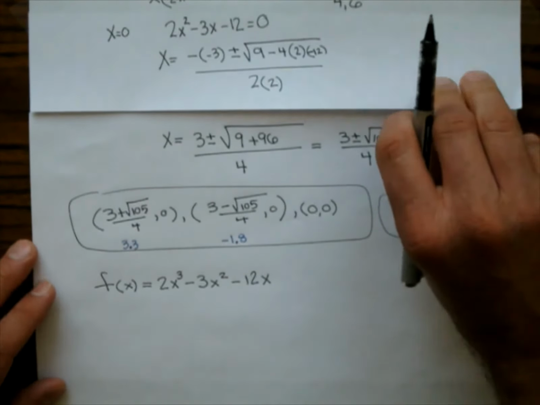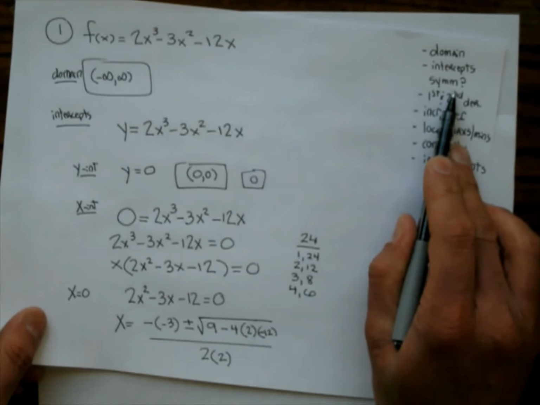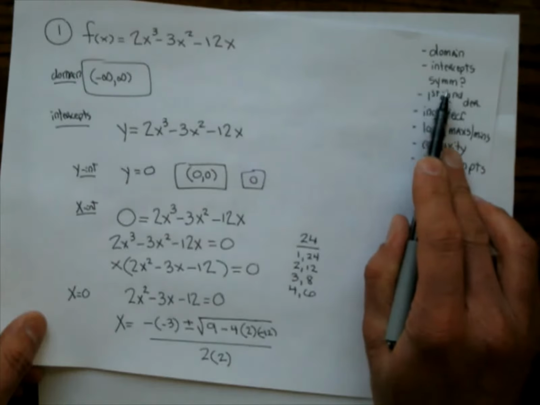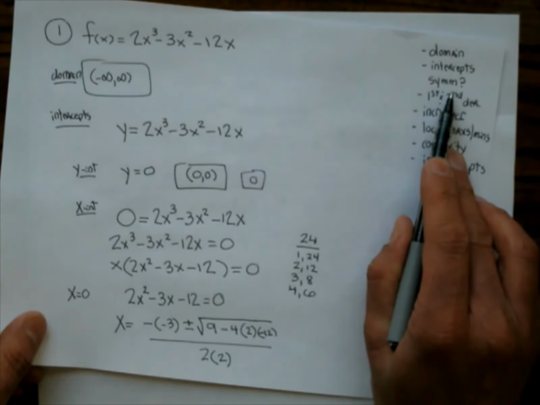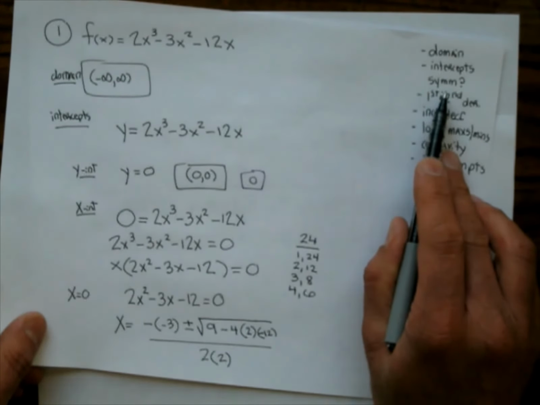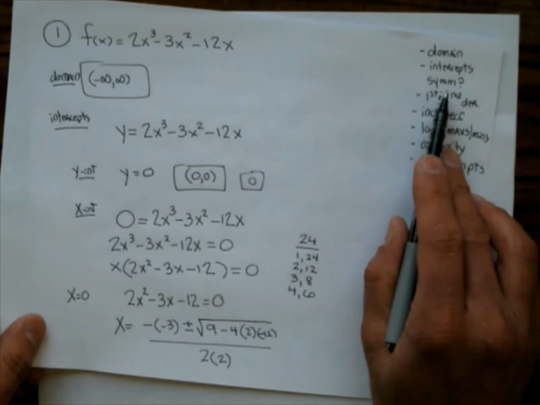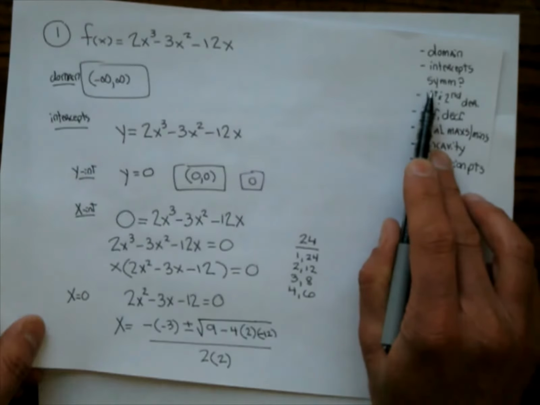Now, symmetry. That's the next thing on my list here. Really, if you forget to do this, it's all right. But when your graph does have symmetry, you really only have to graph half of your graph and do calculus on only half of it, because the other half you get for free. You just mirror it through the y-axis or rotate it 180 degrees through the origin. So if you want to skip that, that's all right.